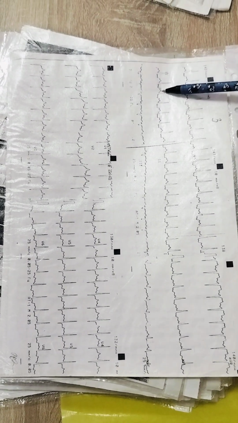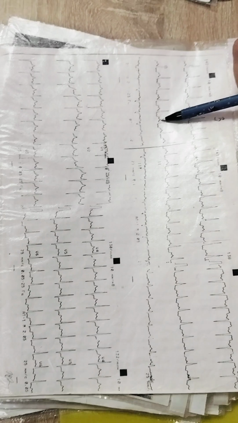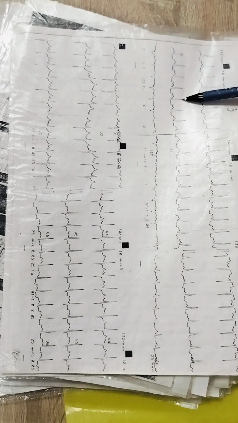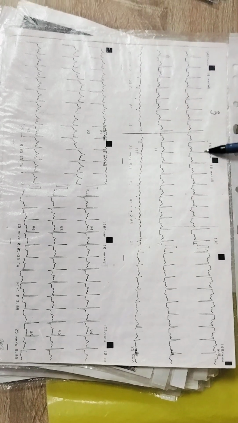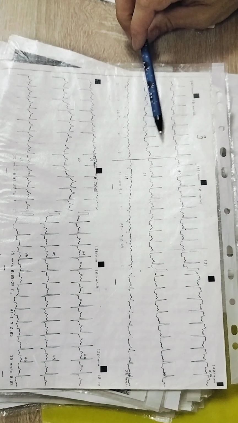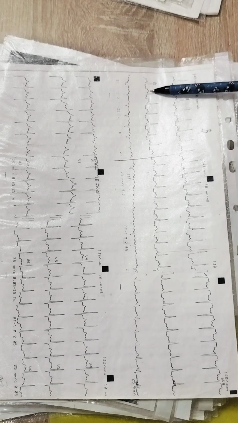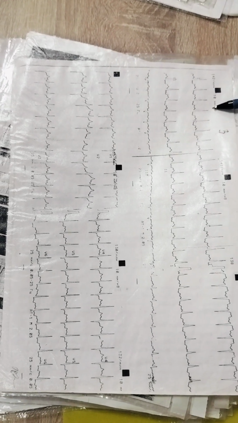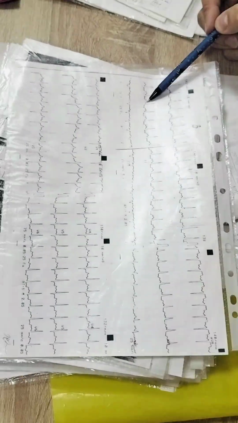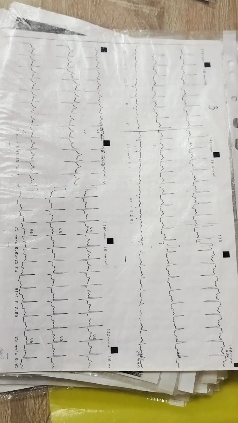Not a problem. P wave, P wave, P wave, P wave. Rhythm is sinus. Rhythm is regular. Distance is short. There is tachycardia, 141 beats per minute. Electrical axis is shifted to the left. So our conclusion is sinus tachycardia, because there is a P wave, the pacemaker is sinus, and there is tachycardia. It is sinus tachycardia.